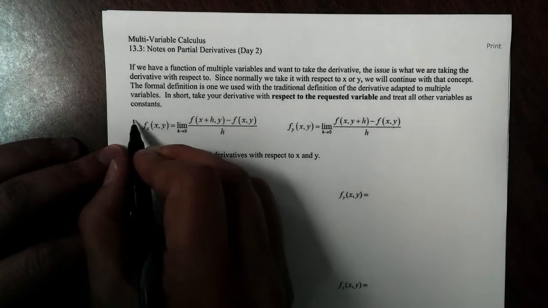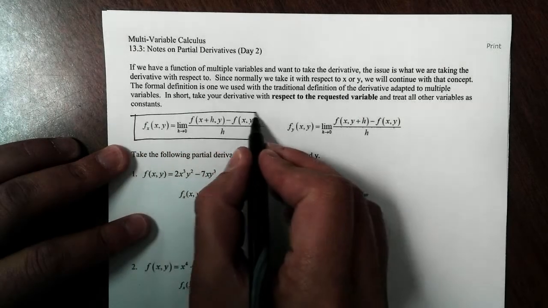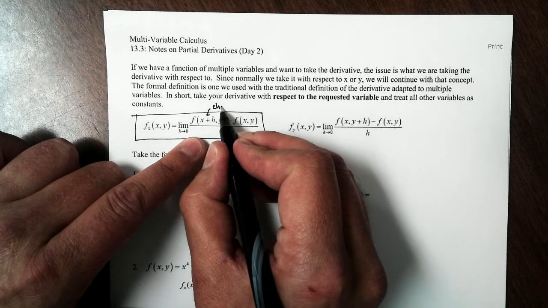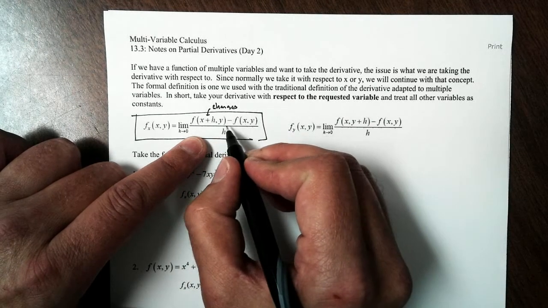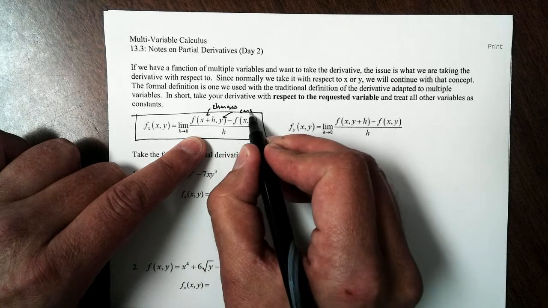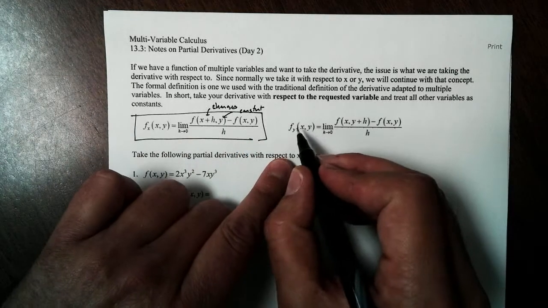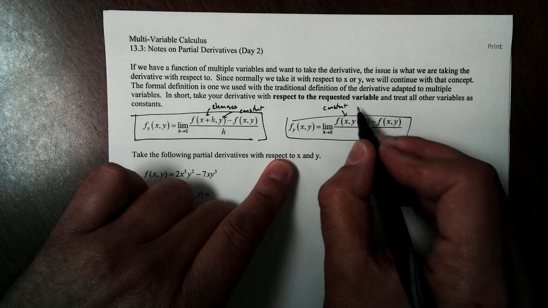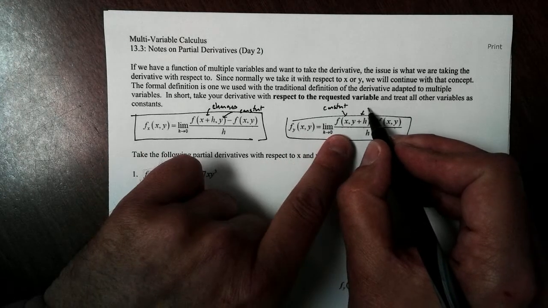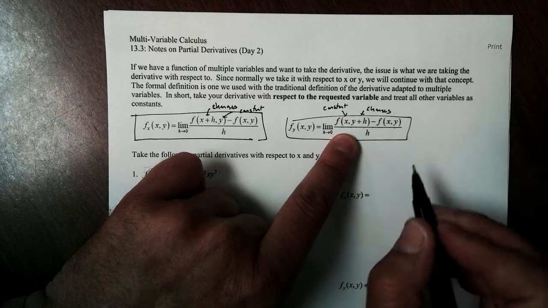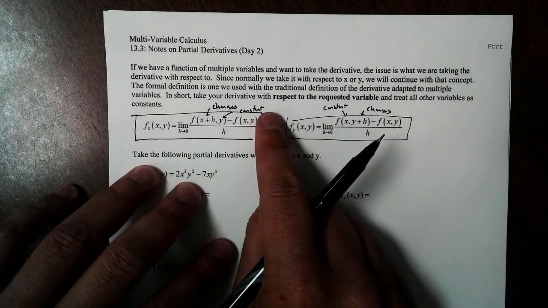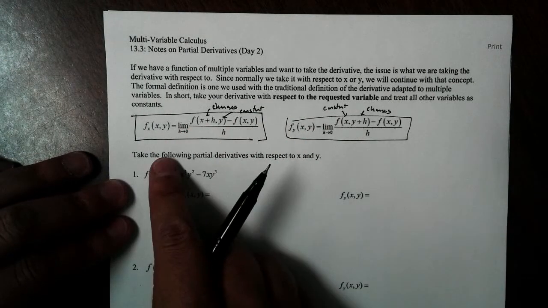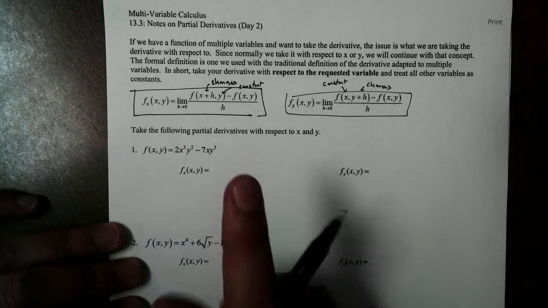So we saw this yesterday in our video, where if we're taking the derivative with respect to x, we're only looking at how x changes, where y is a constant value for us. Over here, if we're taking the derivative with respect to y, our x value is the constant, and we're looking at how the function changes as y changes. In short, when we take the derivative with respect to a requested variable, we're going to treat all other variables as constants. So let's take a look at some examples.